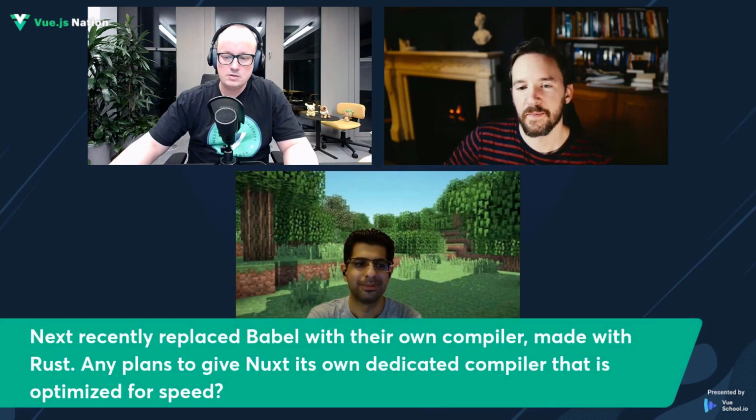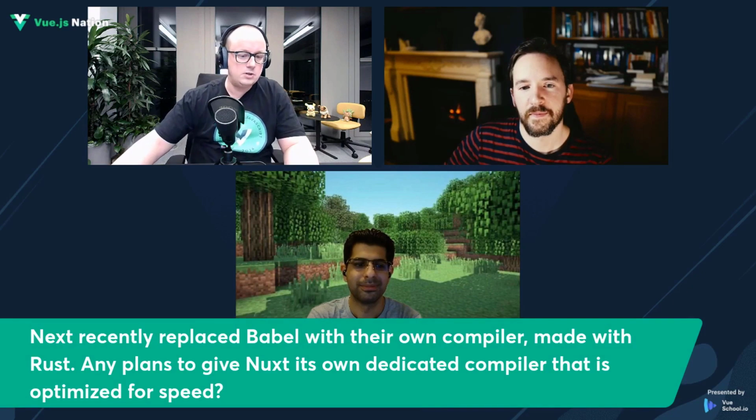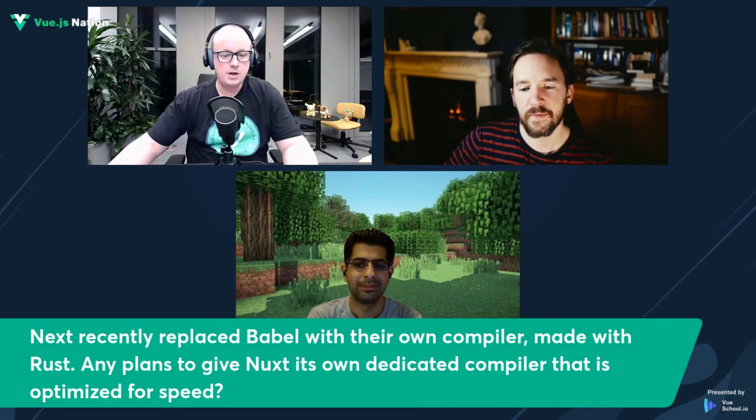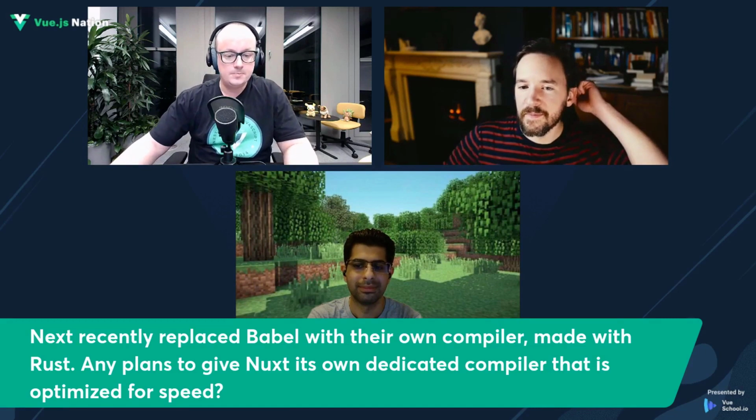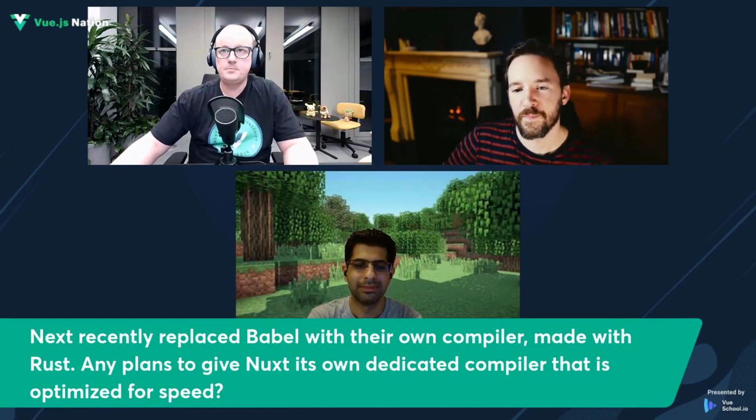Cool. We have a technical question again. Nuxt recently replaced Babel with their own compiler made with Rust. Any plans to give Nuxt its own dedicated compiler that is optimized for speed? So segueing in from Next versus Nuxt, any comments there?